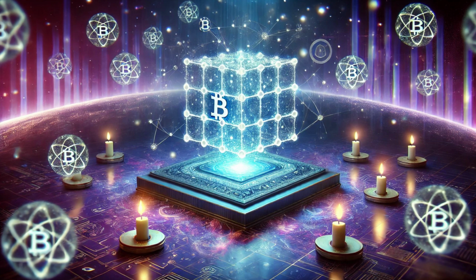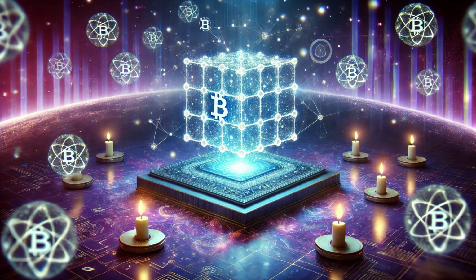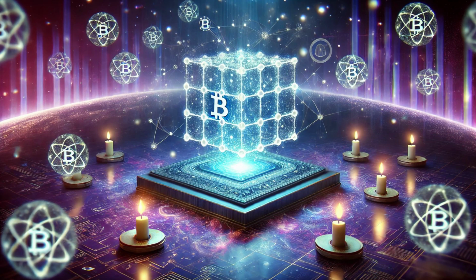Okay, I'm following so far. But how does QRL use this to make a quantum-resistant system? Yeah, so QRL uses a very specific hash-based signature scheme called XMSS, or Extended Merkle Signature Scheme. And that's like a super secure way to digitally sign transactions. Okay, so instead of relying on those math problems that a quantum computer could eventually crack, QRL uses these digital fingerprints. This secures transactions. Exactly.